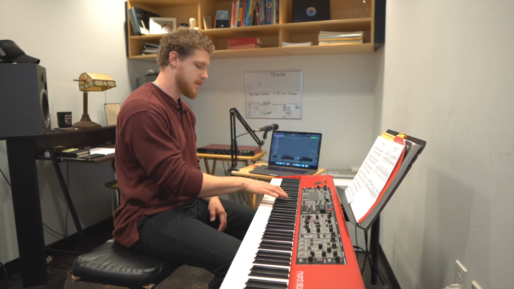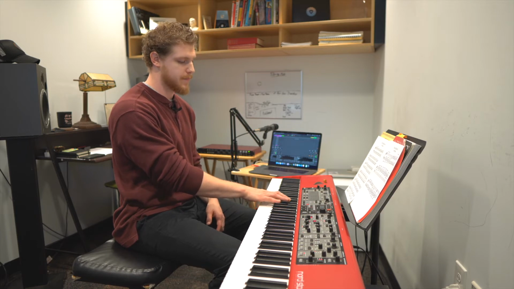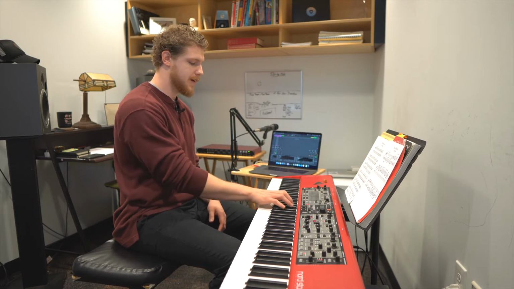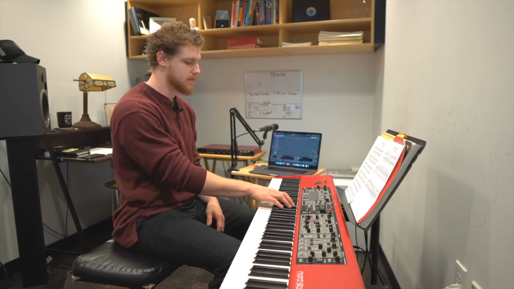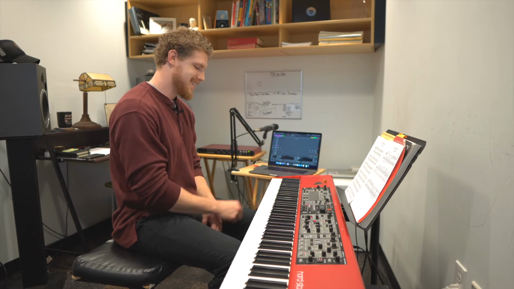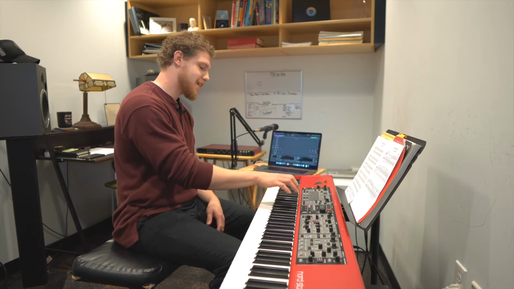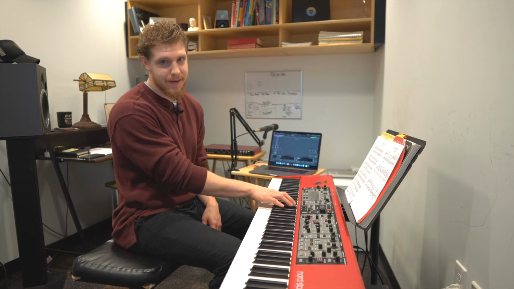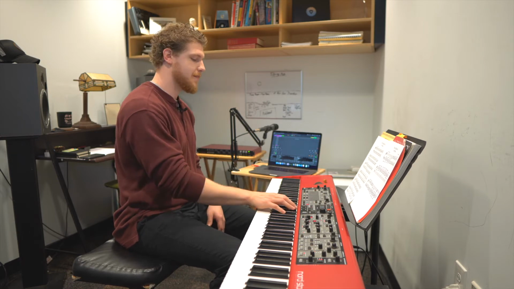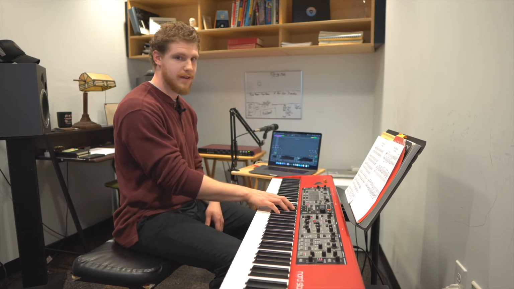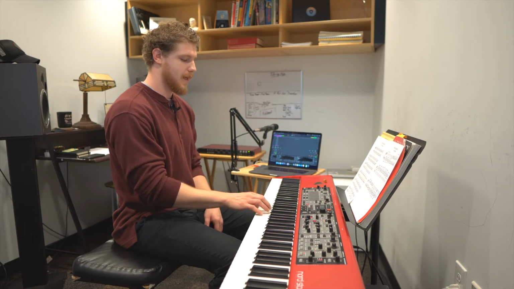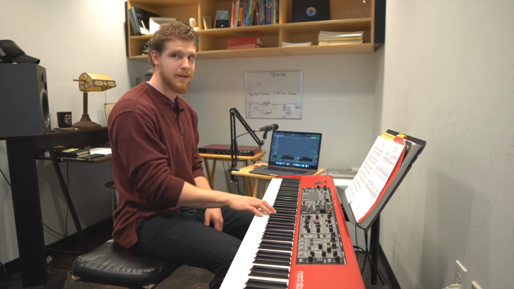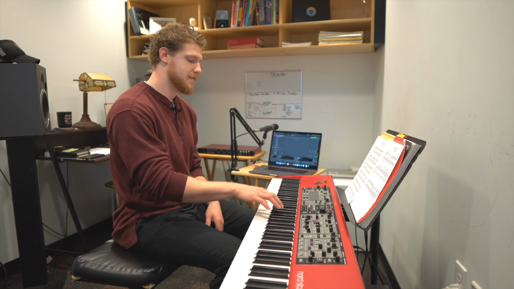This first exercise just takes the root notes of Cycle 4 and groups them into 3. So I have C, F, and B flat, and then I have E flat, A flat, and D flat, and then I have F sharp, B, and E, and then A, D, G, and then back to C.